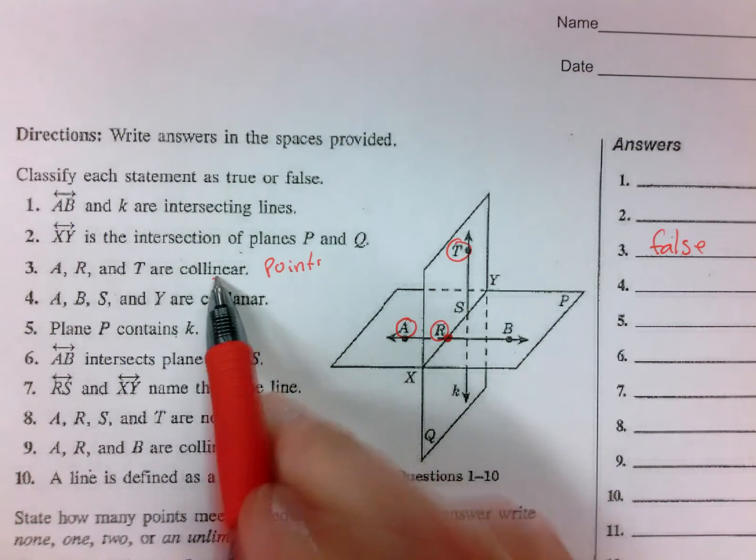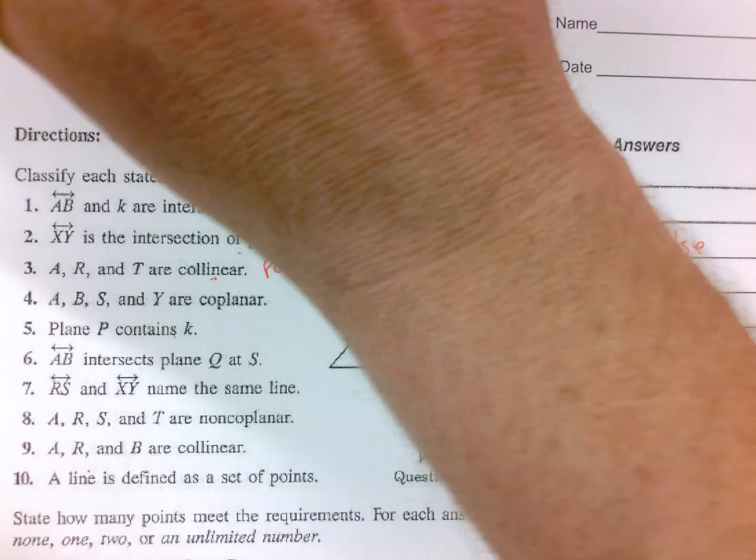They are not collinear. Damon and I are looking for podium.